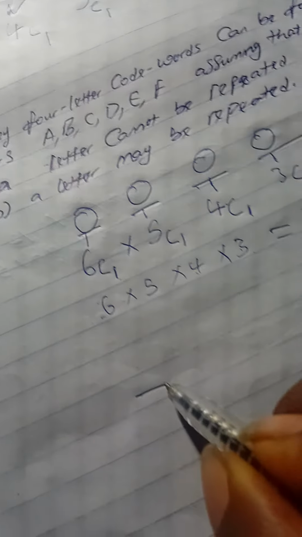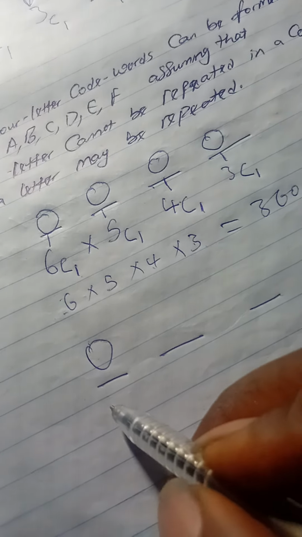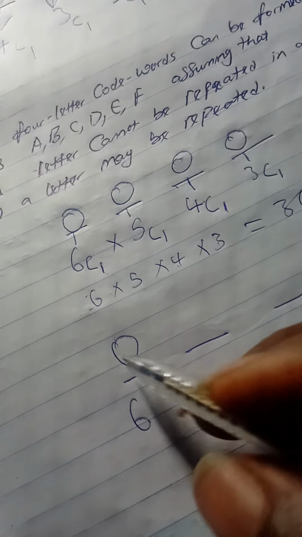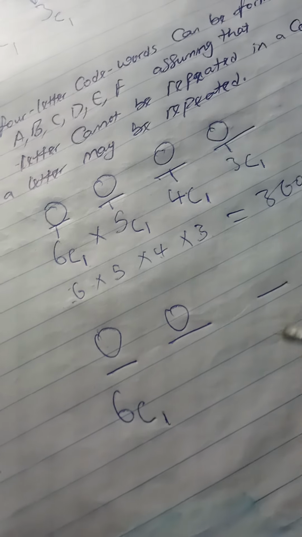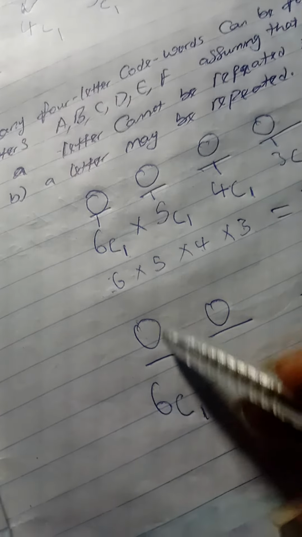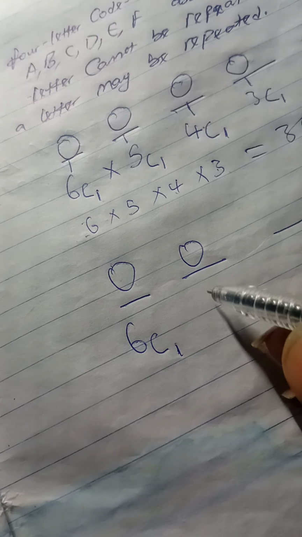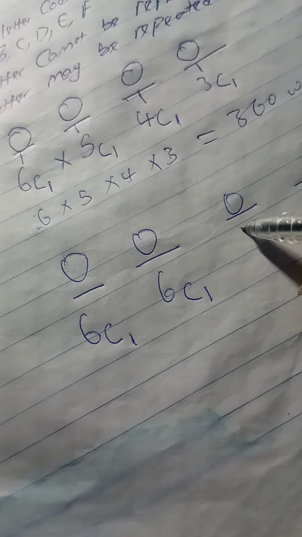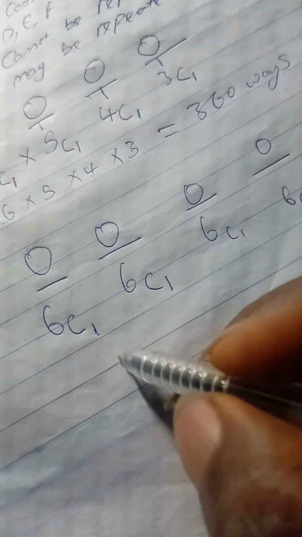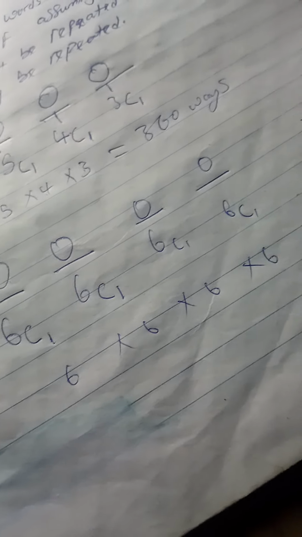What if a letter can be repeated? 1, 2, 3, 4. To fill up the first digit, you have six choices, right? And since it's a digit you want to fill up there, you can call it combination one. To fill up the second, since you can repeat whatever you have picked here, you can repeat it again. So you still have six choices. Whatever you have picked here, since repetition is allowed, you can pick it again. You still have six choices. So this is 6 times 6 times 6 times 6. That's 6 raised to power 4.